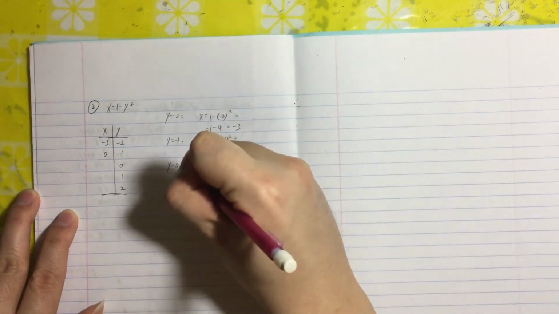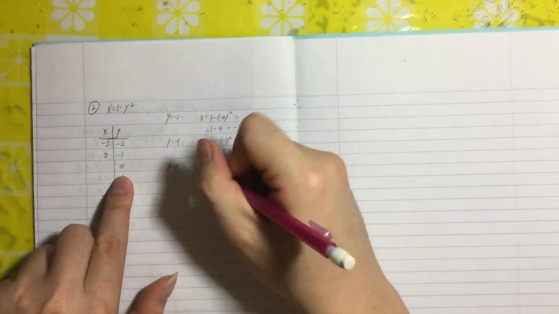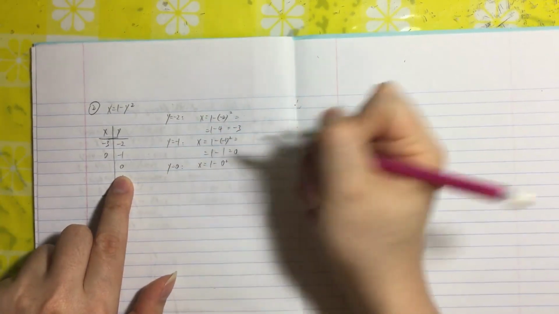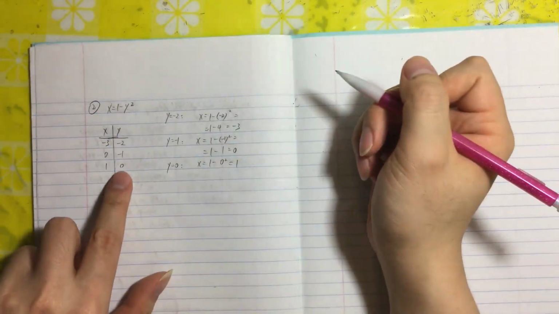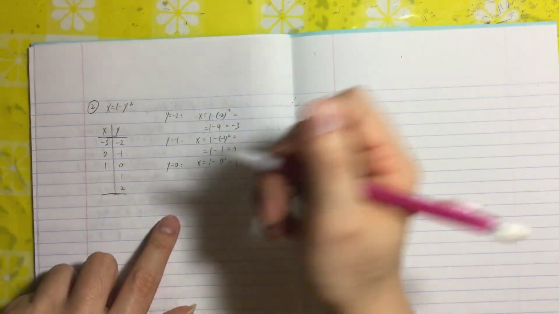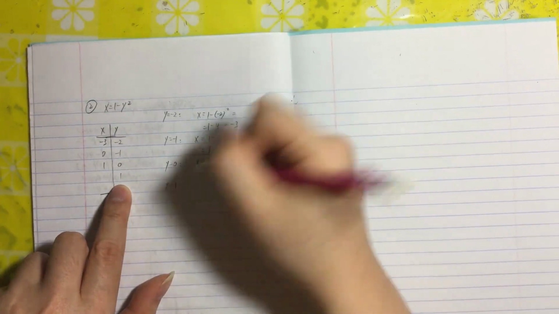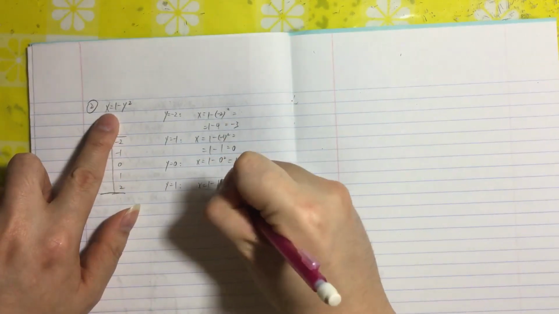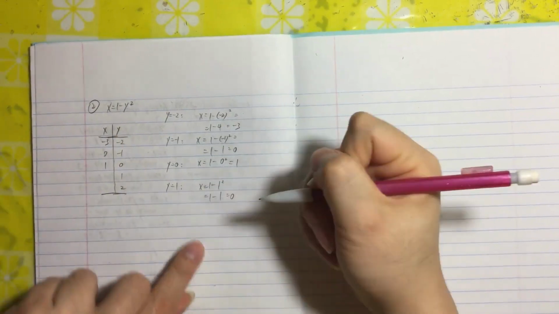Next, I plug in 0 for y. When y is 0, x equal to 1 minus 0 squared, which is 1. So when y is 0, x is 1. Next, plug in y equal to 1. x equal to 1 minus 1 squared. 1 squared is 1. 1 minus 1 is 0.